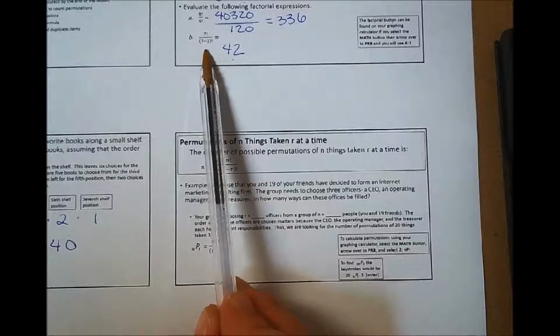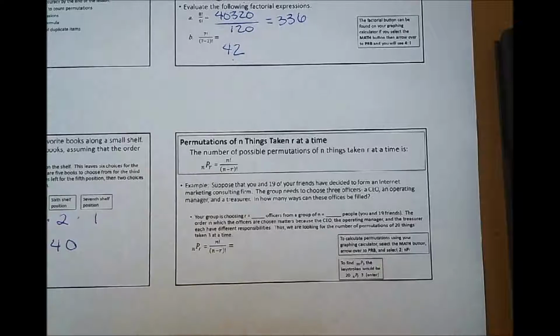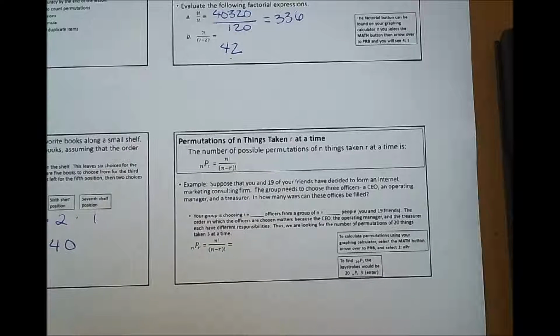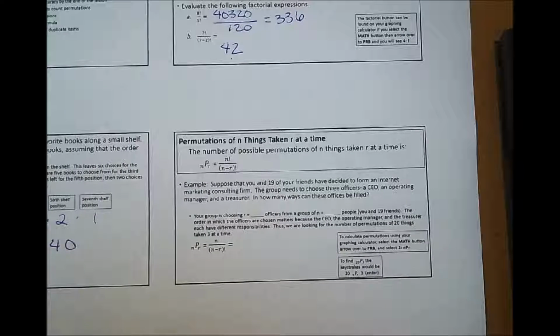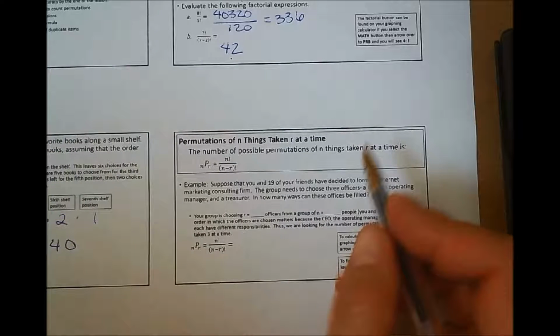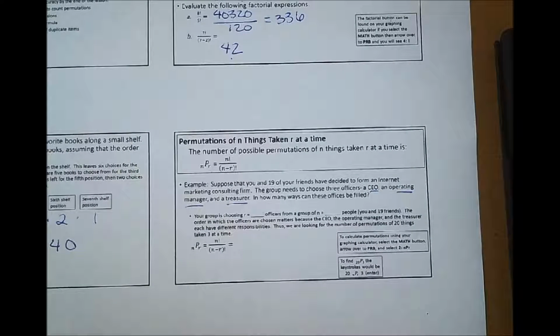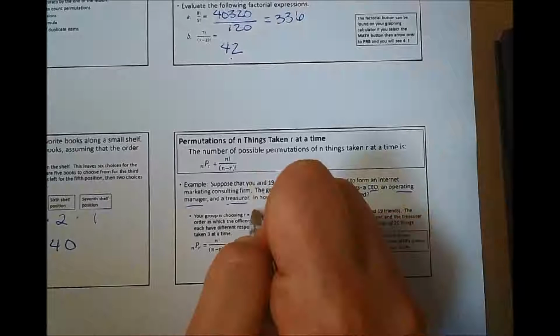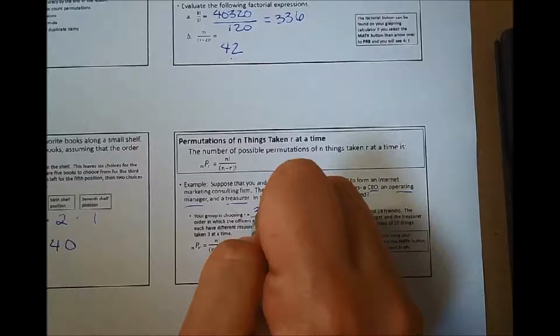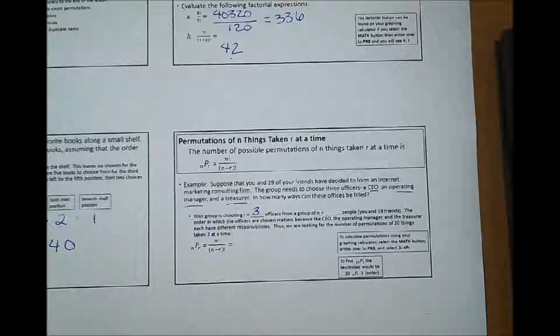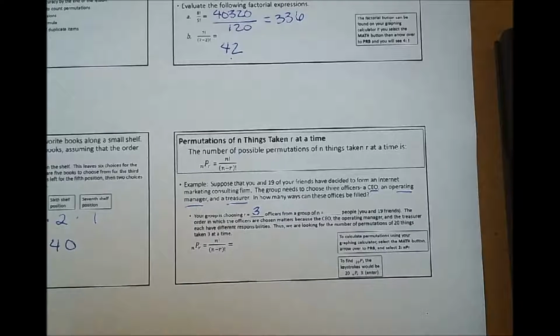So let's do one of these examples. Suppose that you and 19 of your friends have decided to form an internet marketing consulting firm. The group needs to choose 3 officers, a CEO, an operating manager, and a treasurer. So 3 different positions. In how many ways can these offices be filled? Your group is choosing 3 officers from a group of 19 of your friends and yourself, so 20 people.